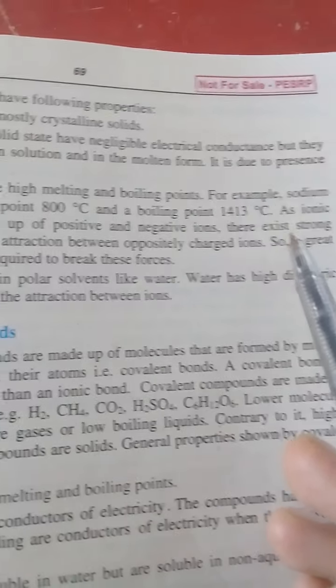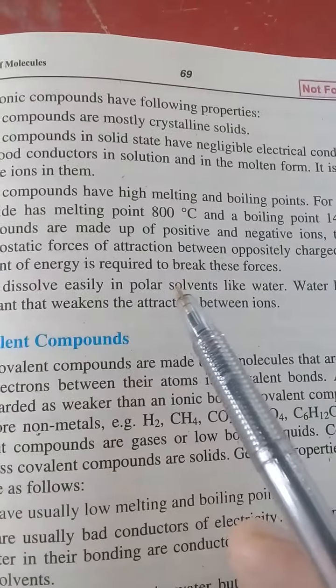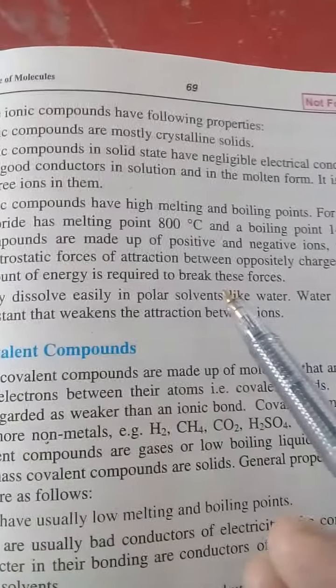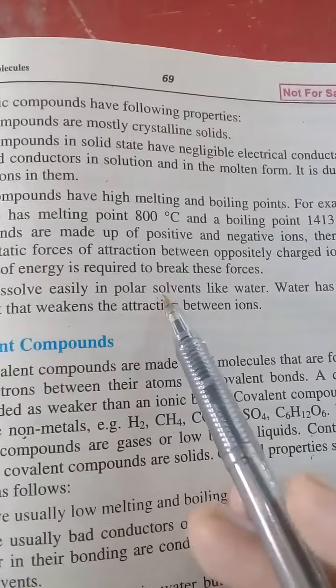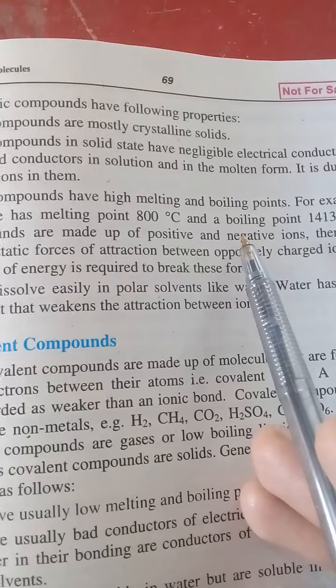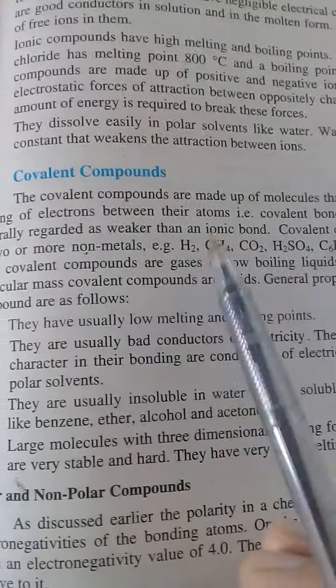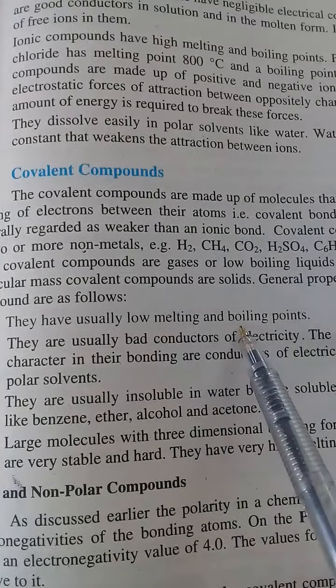Ionic compounds have different solubility. They are soluble in polar solvents because like dissolves like, and are mostly dissolved in water. There is a strong force of attraction between the charges in ionic compounds, so they form solids. Covalent compounds, as compared to ionic compounds, have low melting and boiling points.